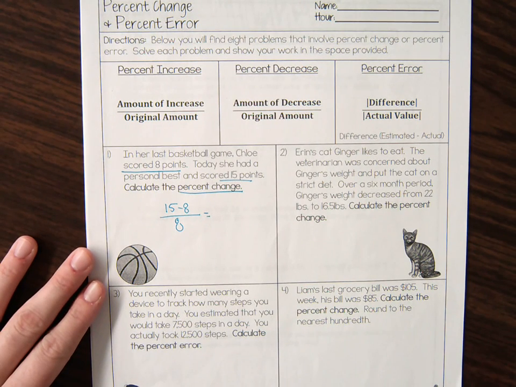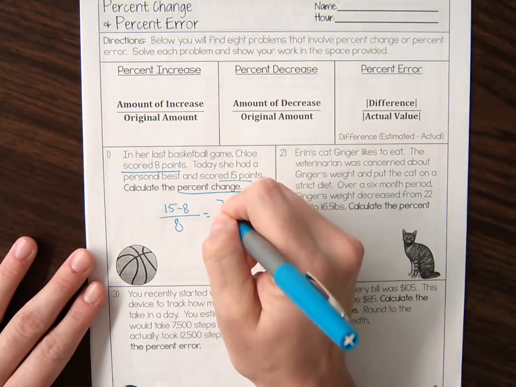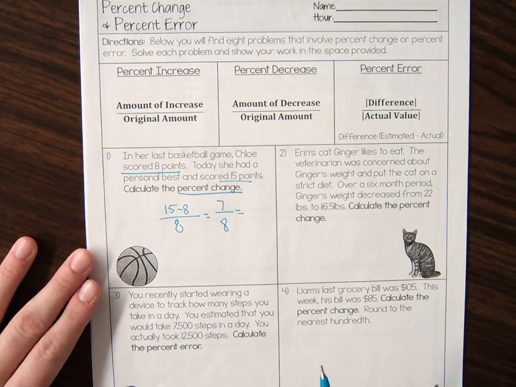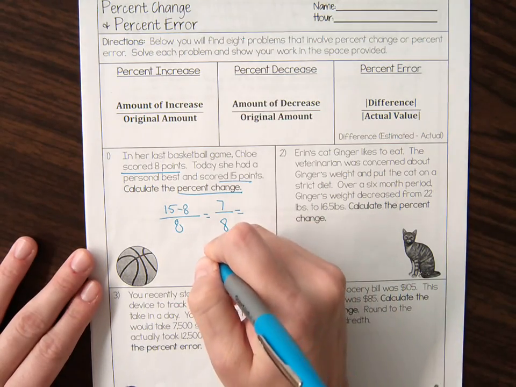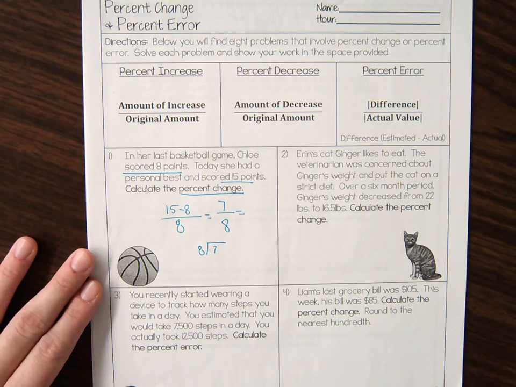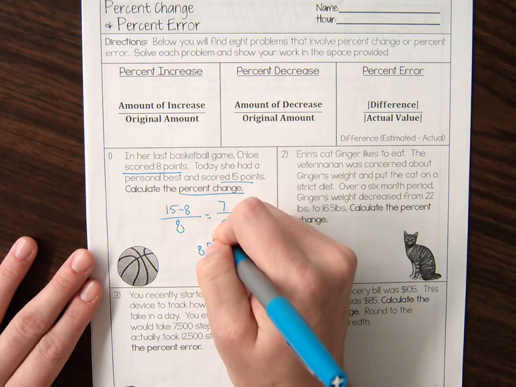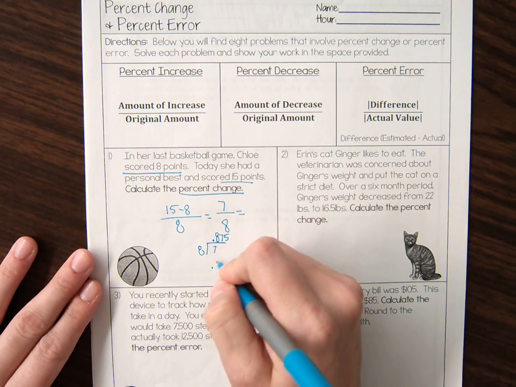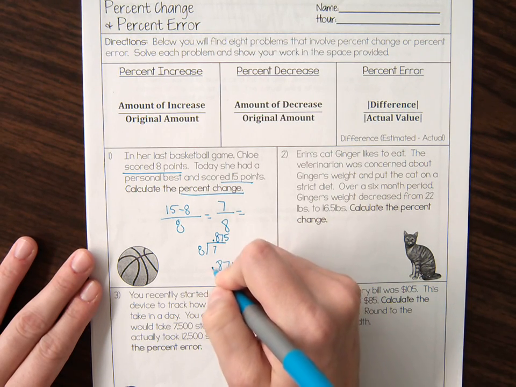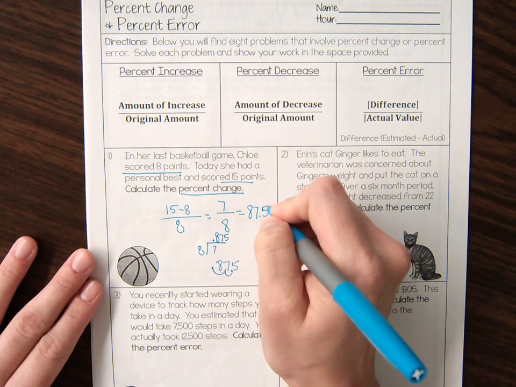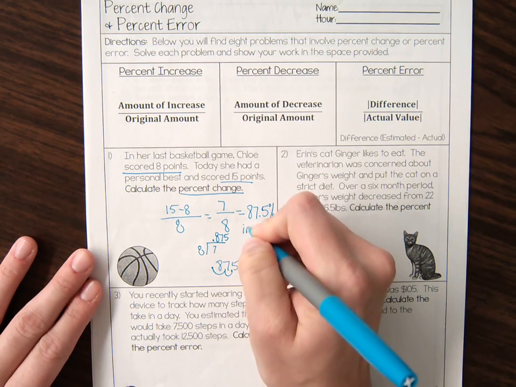Then we subtract. 15 minus 8 is 7, and the denominator is 8, and then we make that into a decimal. So we need to do 7 divided by 8, which is 0.875, and we move our decimal 2 places to the right, and that gives me 87.5% increase.